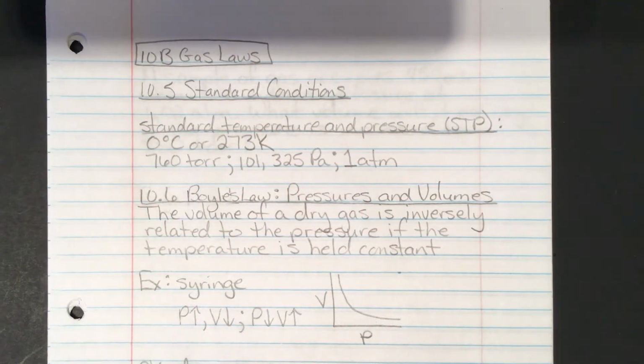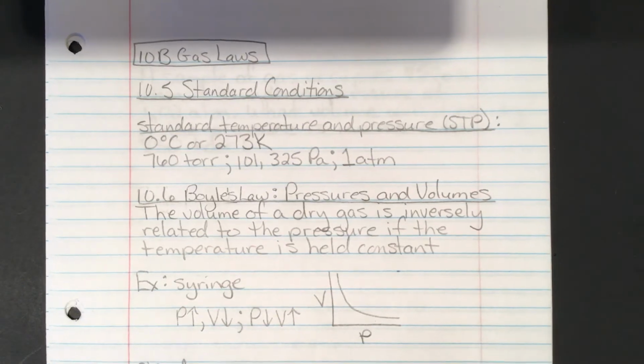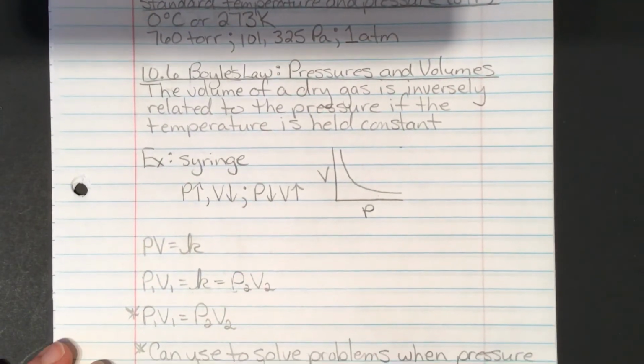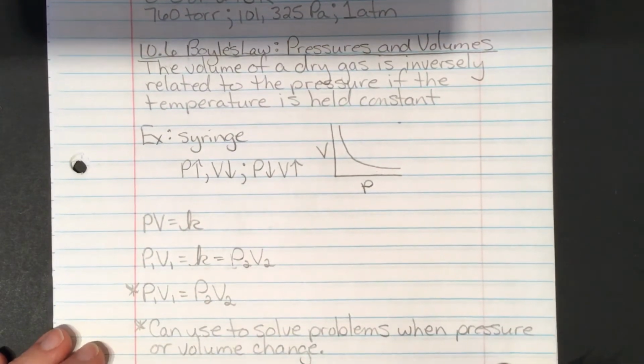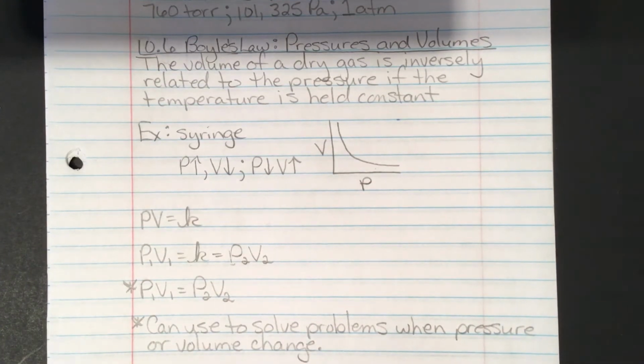So let's move on to Boyle's law. And that's what those demonstrations were about. So section 10.6 is about Boyle's law, and Boyle's law compares pressure and volume. We're just looking at pressure and volume. We are keeping temperature constant.